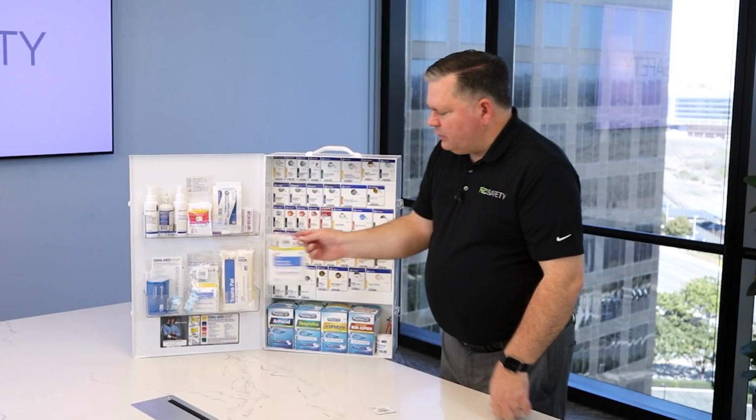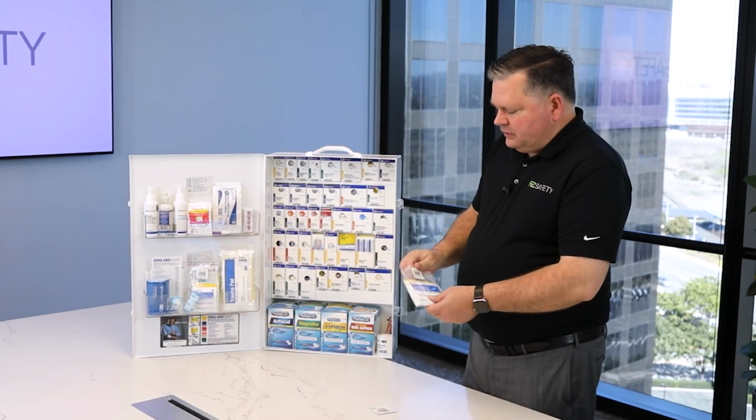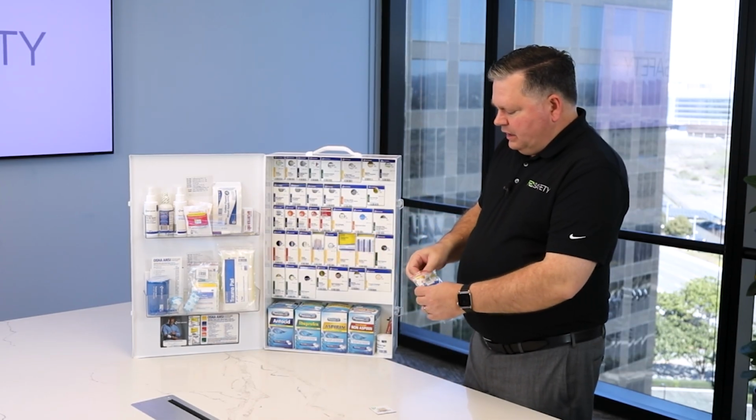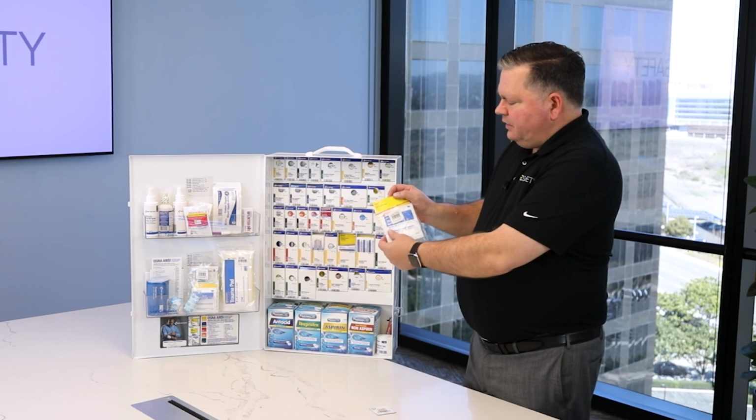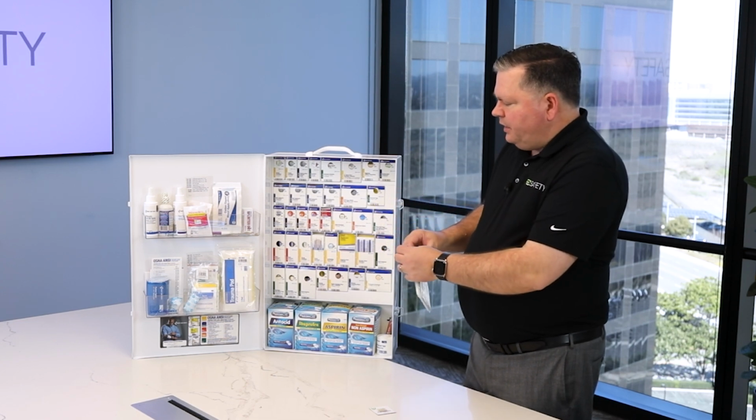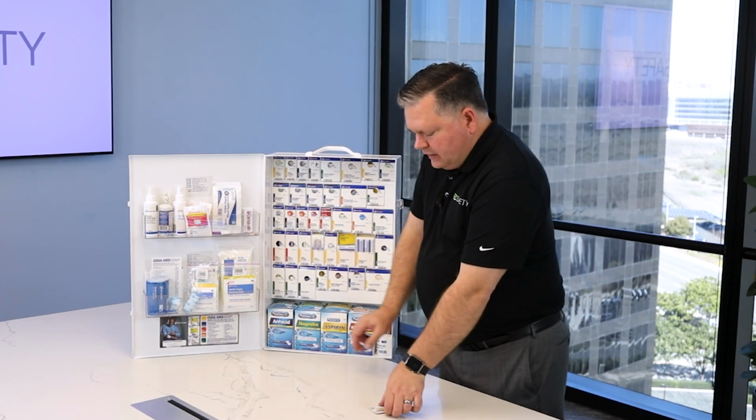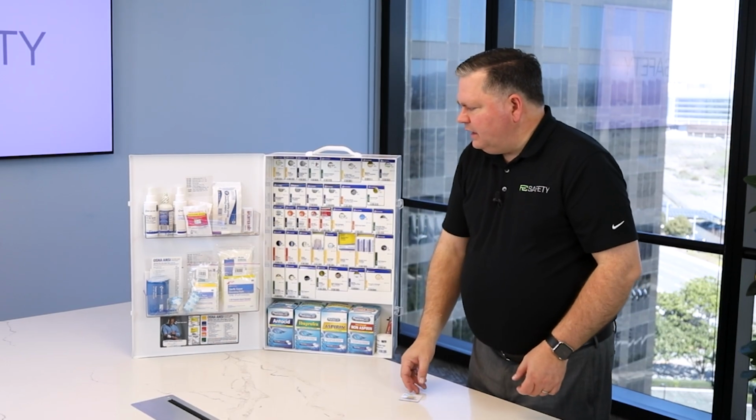Again, all of these are equipped with the smart tabs so that when it comes time to reorder, you just simply look at the yellow card that indicates the product number, and you would select from within the FC safety shield the quantity that you would like.